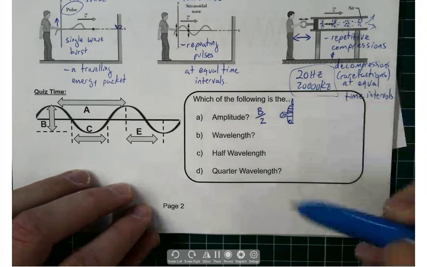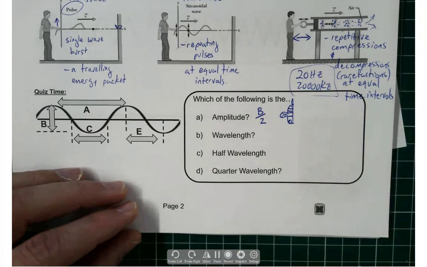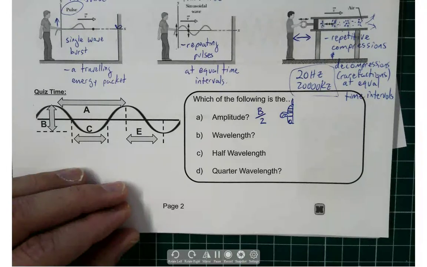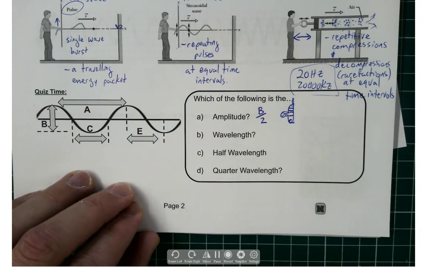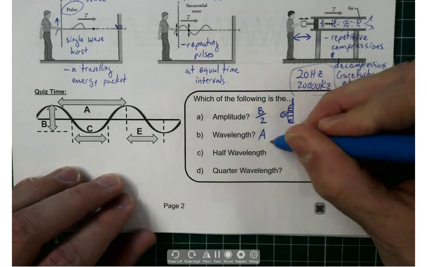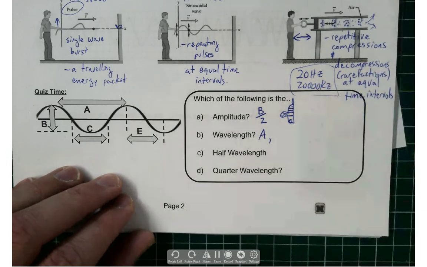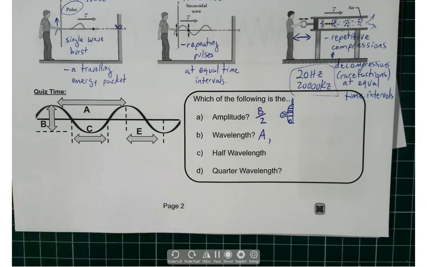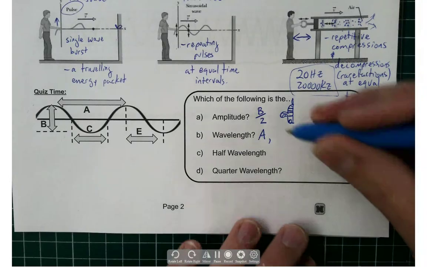Anyway. All right. So what's a wavelength? A is the first and easiest answer. If you're going to use multipliers, what could some other wavelength values be? Yeah, 2C. All right, somebody else.